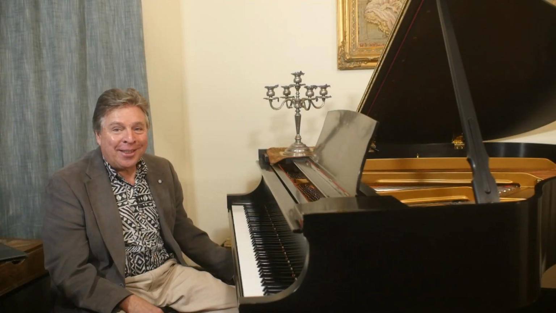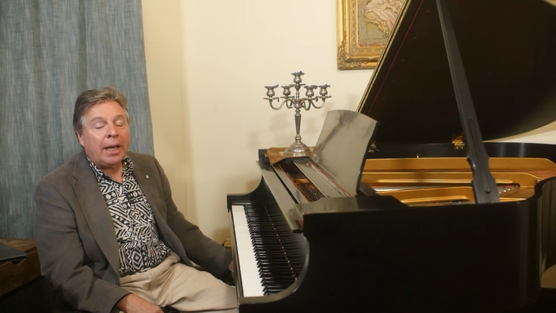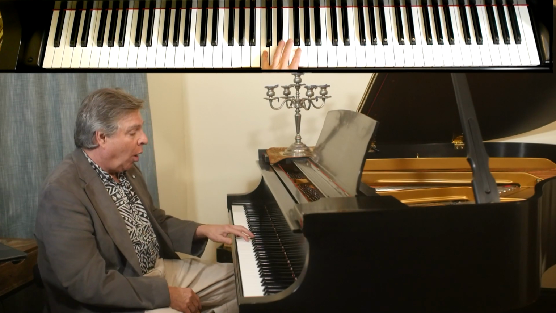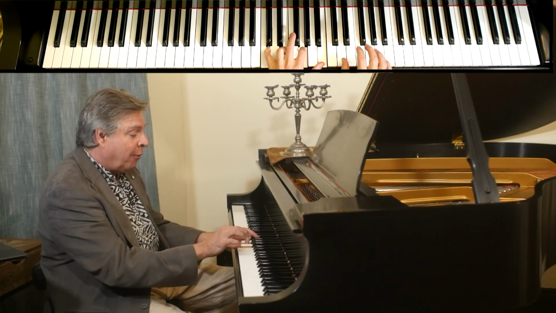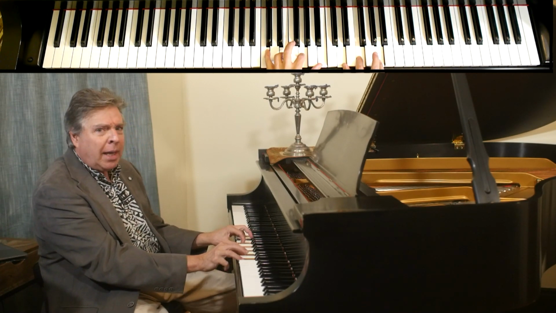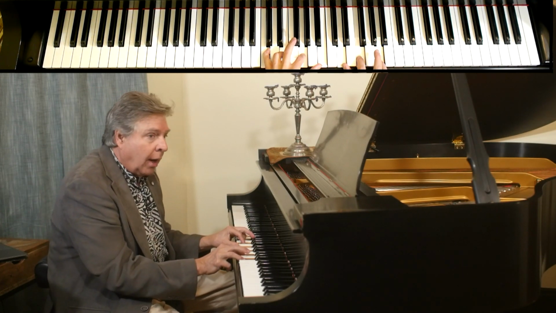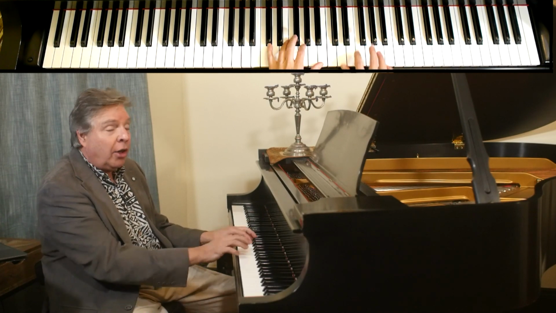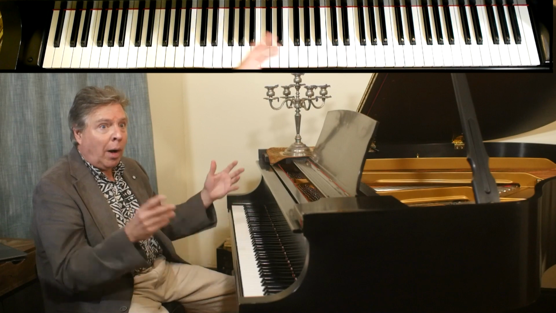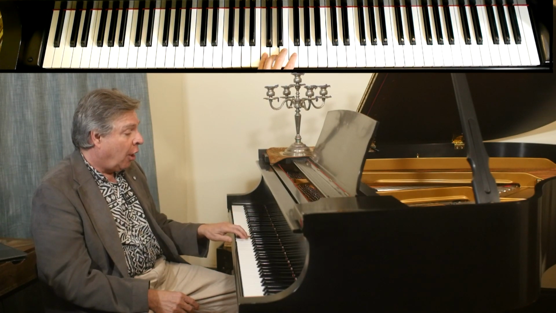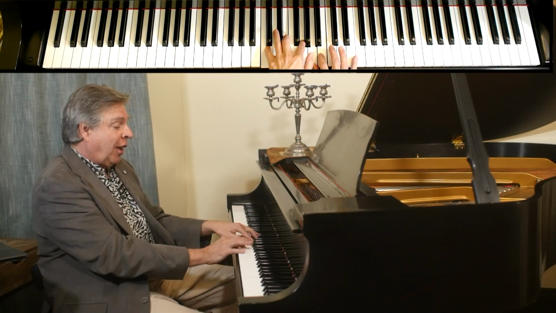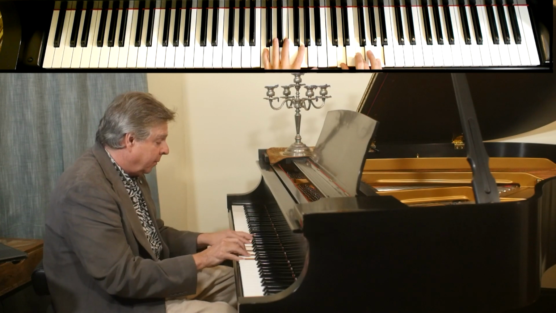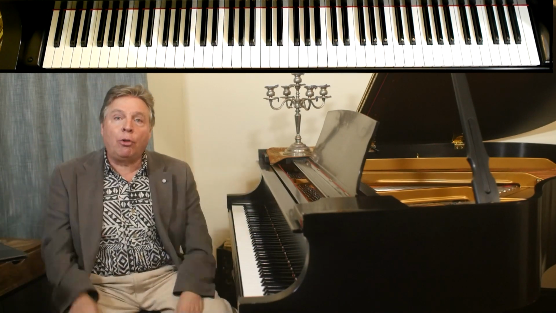Now, here's the interesting thing. Think about the fact of how many notes there are when you play all those thirds. 1, 2, 3, 4, 5, 6, 7. And they're all different notes. And how many different white keys are there? 1, 2, 3, 4, 5, 6, 7. So when you play a 13 chord, why is that a 13 chord? Root, third, fifth, seventh, ninth, 11th, 13. When you play a 13 chord, you're playing all the notes of a scale.